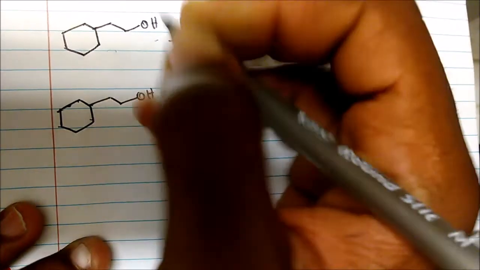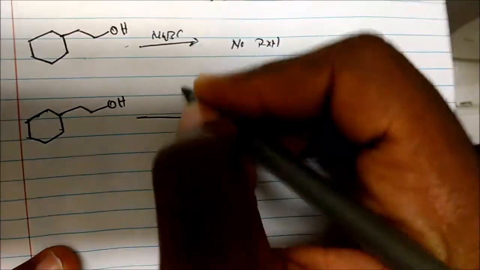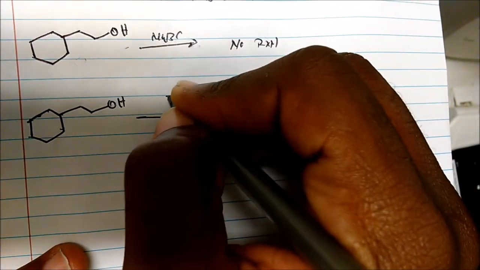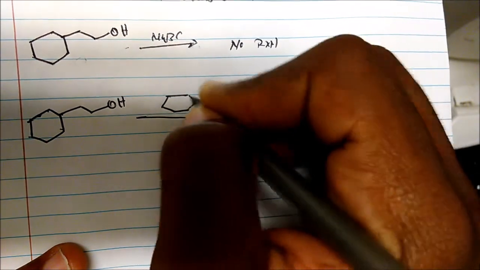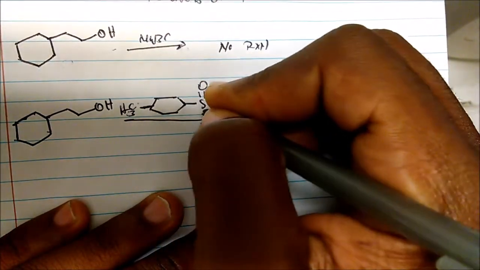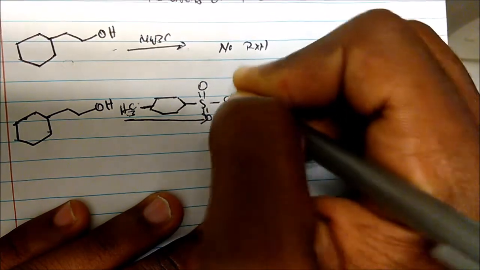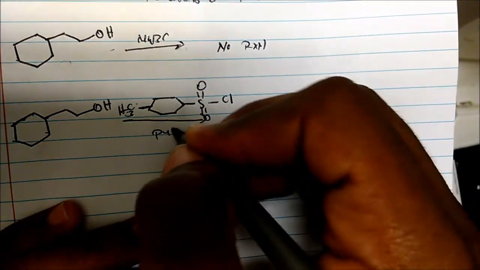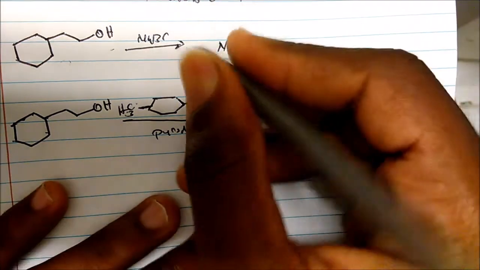However, if I take the same molecule here and I'm going to react this with, this is called a protecting group. For those of you who want to know what the molecule looks like, it's a handful. And this is usually in pyridine, which is some sort of mild base.